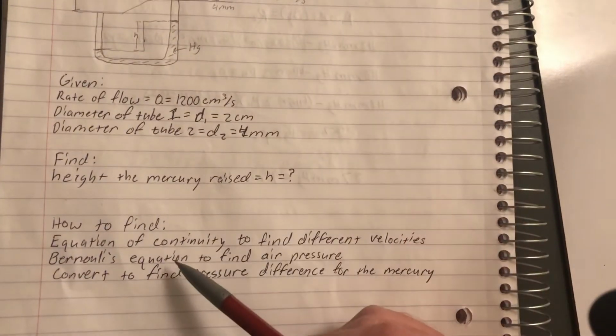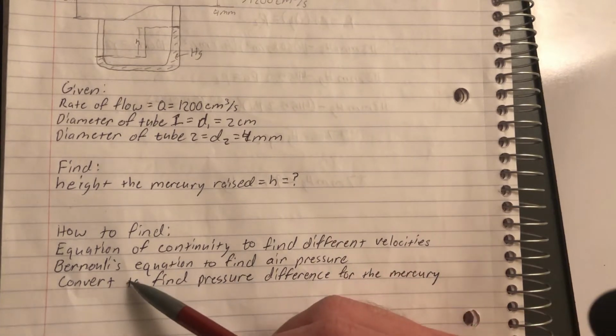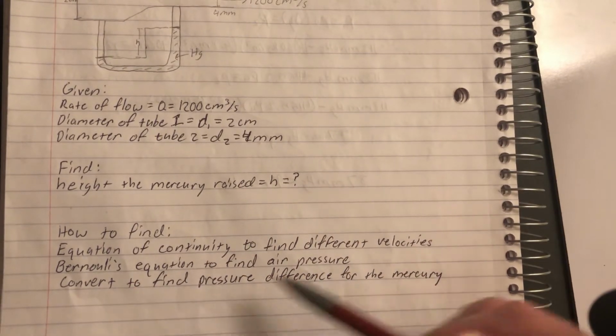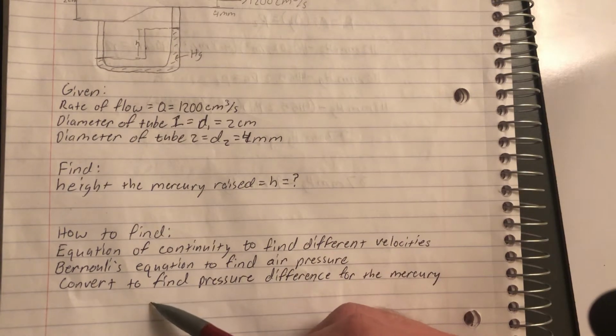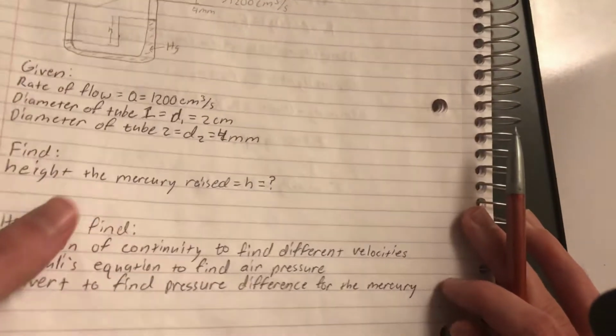And then we're going to use the equation of continuity to find different velocities. Then we're going to use Bernoulli's equation to find air pressure, and then we're going to convert that air pressure to find the pressure difference for the mercury. And that's how we're going to solve this problem.